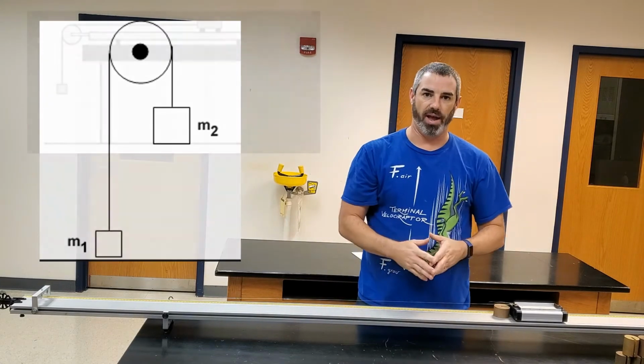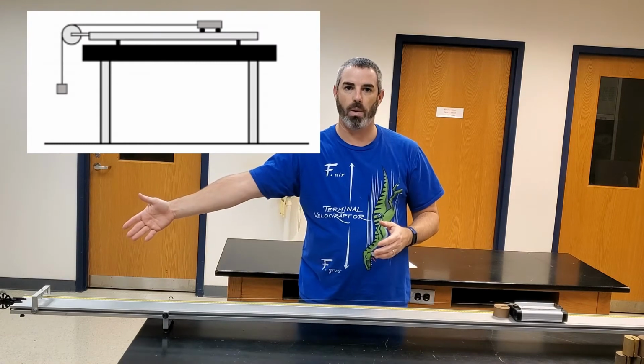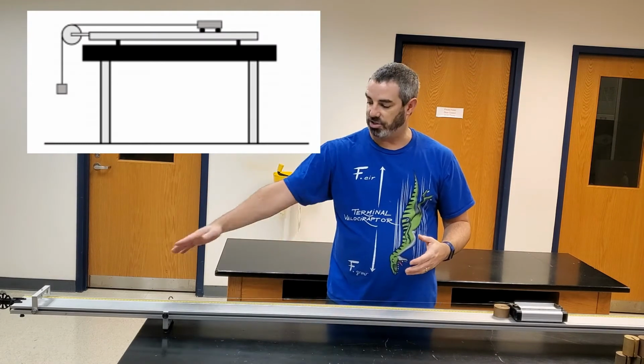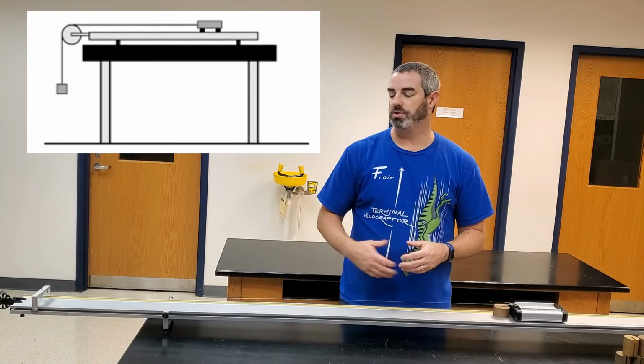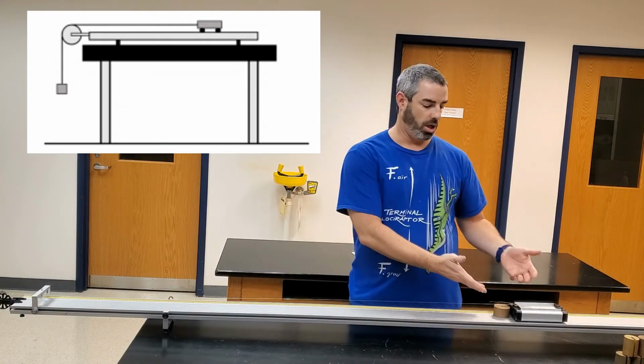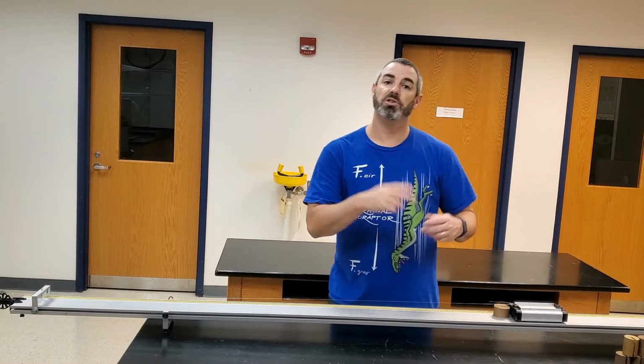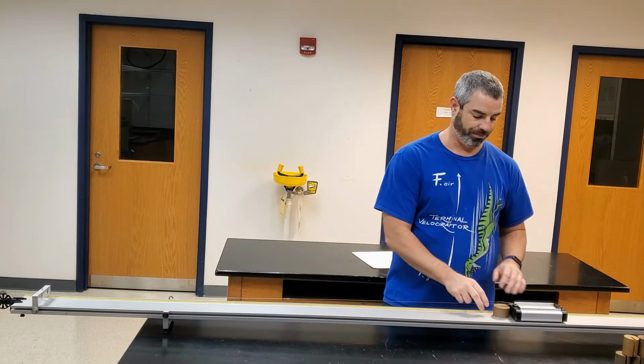So we've modified that. We have a hanging weight off of the end attached to a car that is horizontal. So we have this weight that is going to cause this car to accelerate. So we're going to go ahead and make some observations.